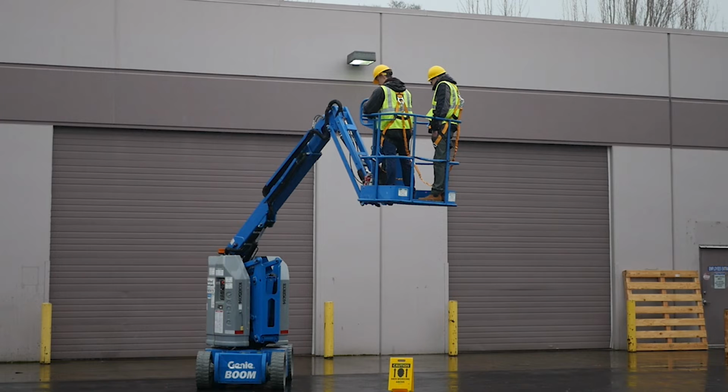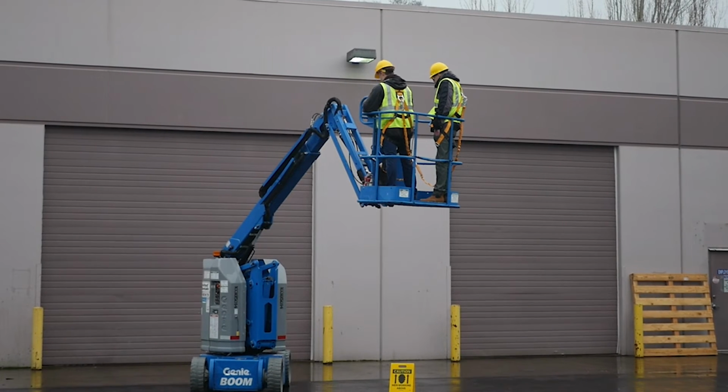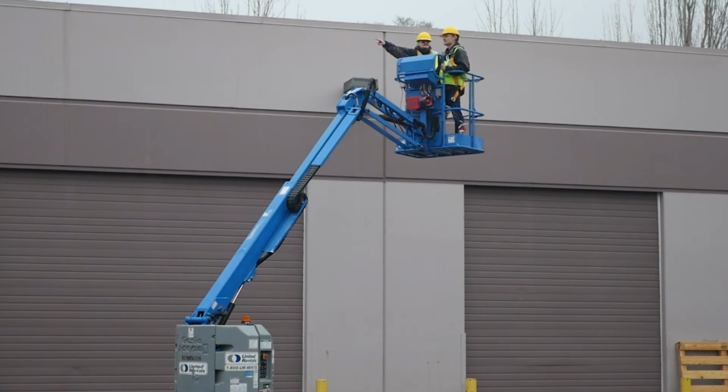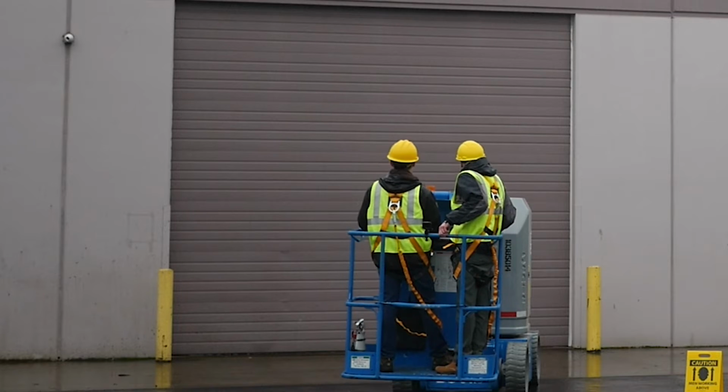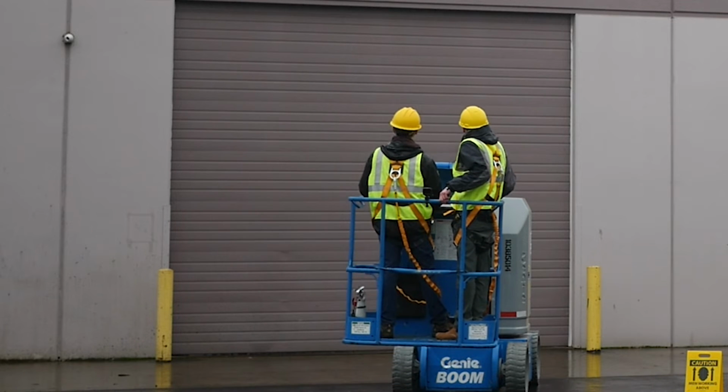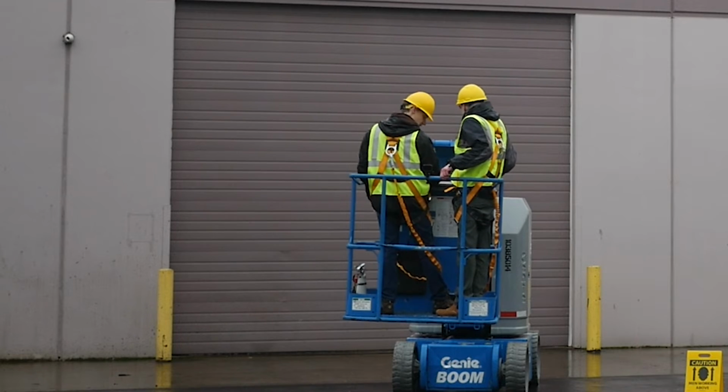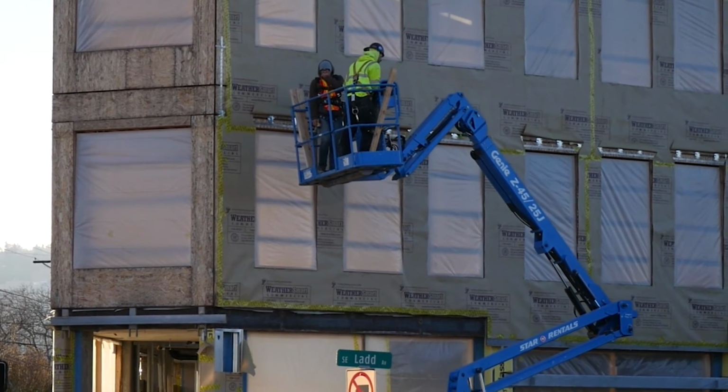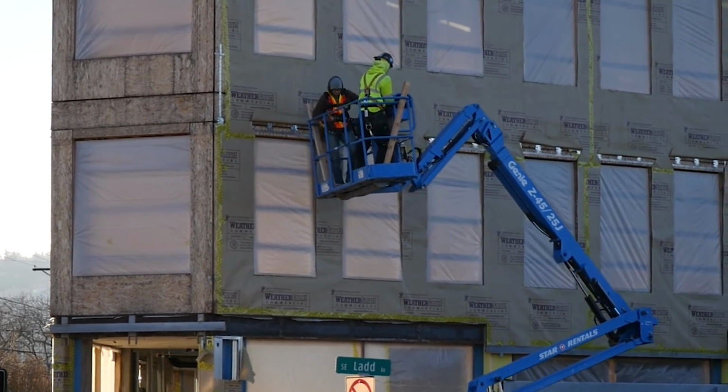Avoid moving an aerial device with workers on an elevated platform. Lowering the lift, moving it to a new location and raising it again, is the safest way to transit. Aerial lifts that are designed for mobile operation may be moved with workers aloft, if special precautions are taken.